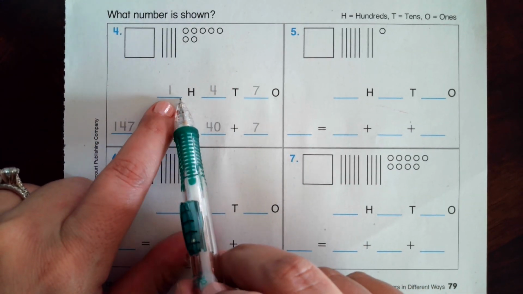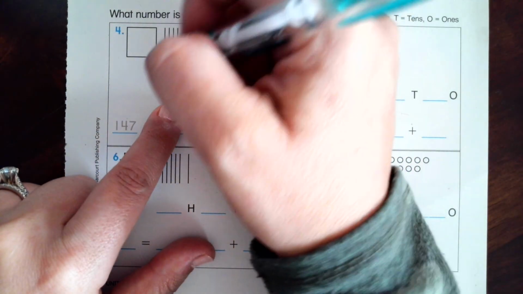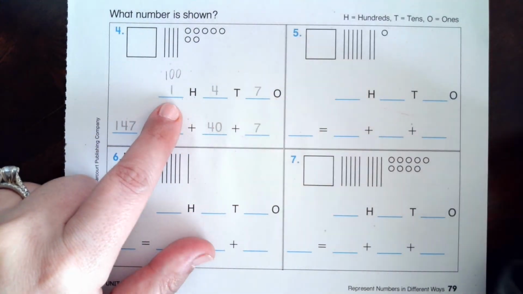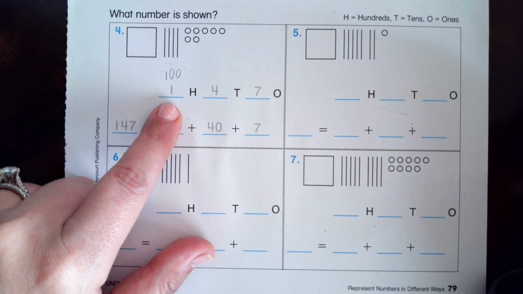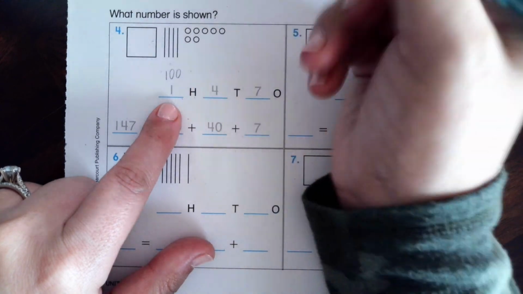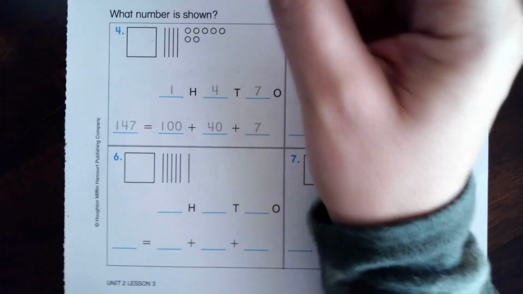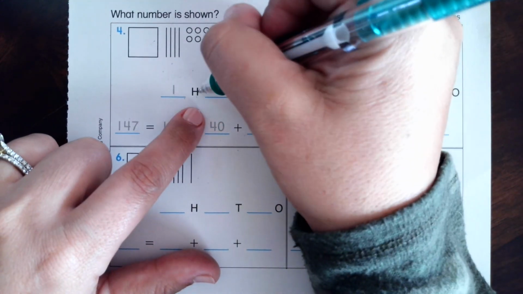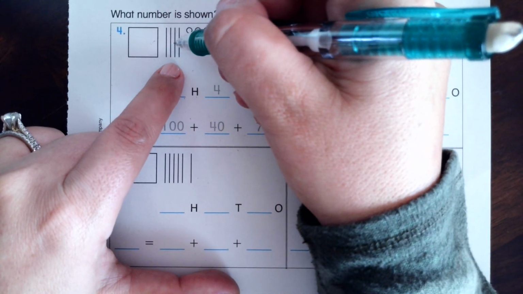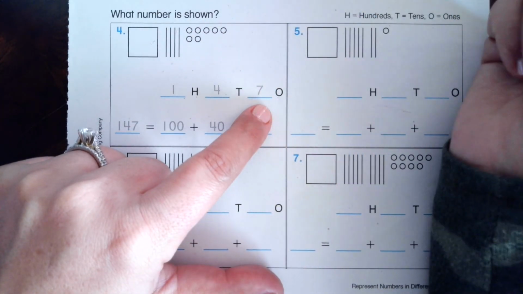Now, if I were to write 100 right there, would that be right? That means I'm saying there's 100 hundreds boxes. That would be crazy, right? So there's only 1 hundreds box. There are 4 tens and there are 7 ones.